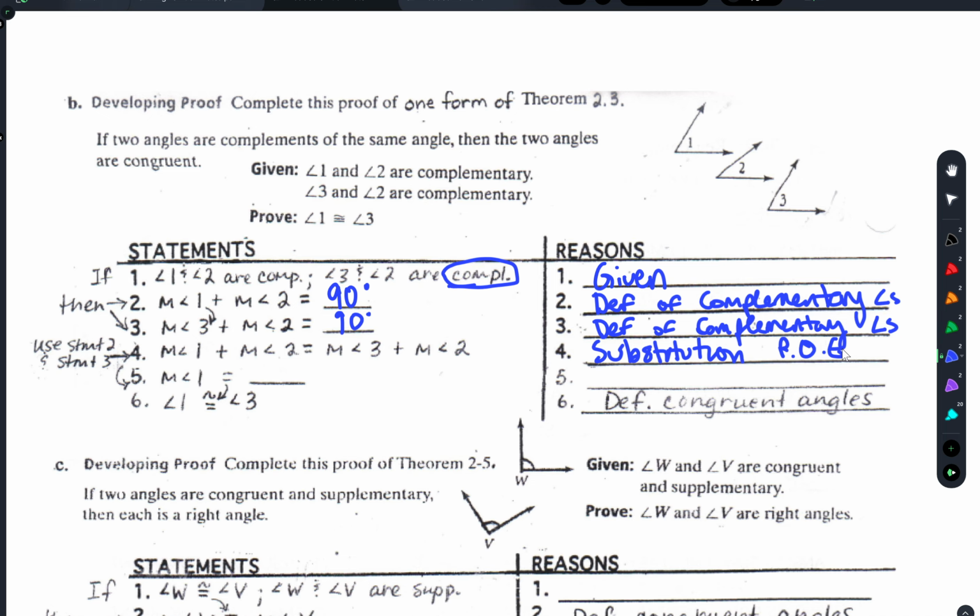What about number 5? What goes in this blank now? Think about what my proof statement is and what my goal is. What's going to go in this blank, Anna? Perfect. And how did I get there? Casper? Perfect. Subtract the measure of angle 2 from both sides. That's the subtraction property of equality.